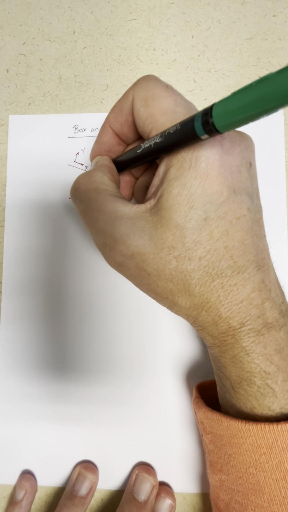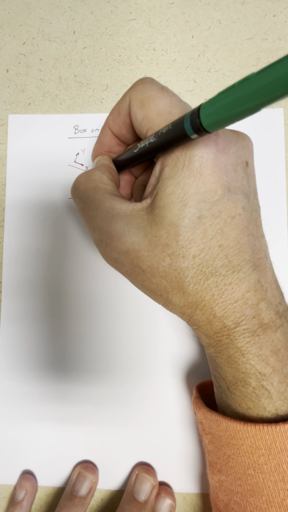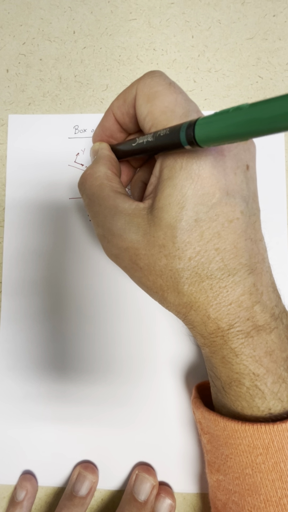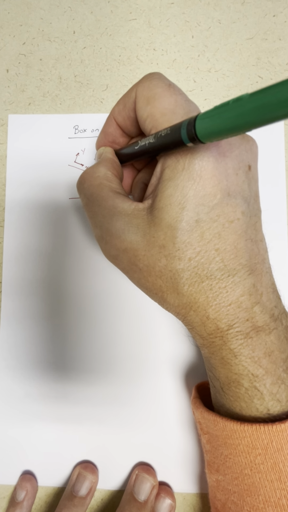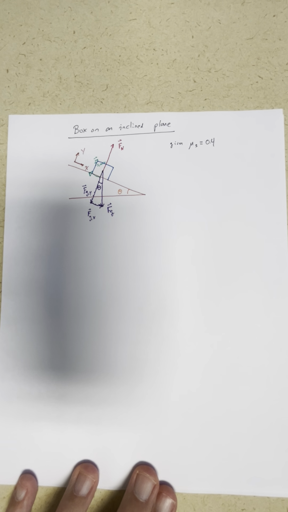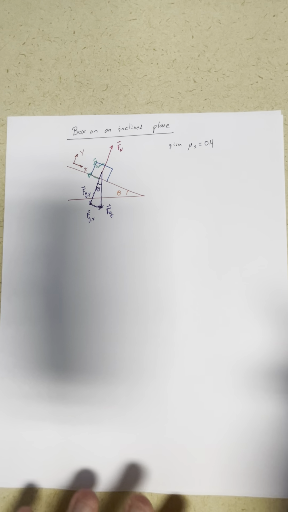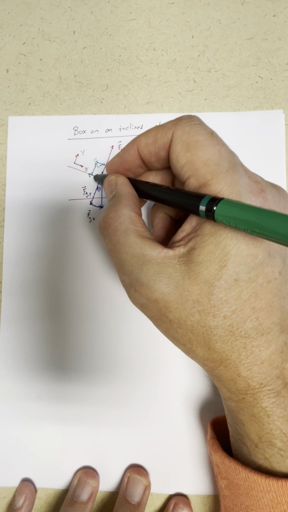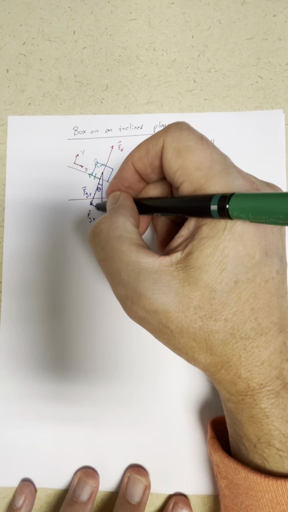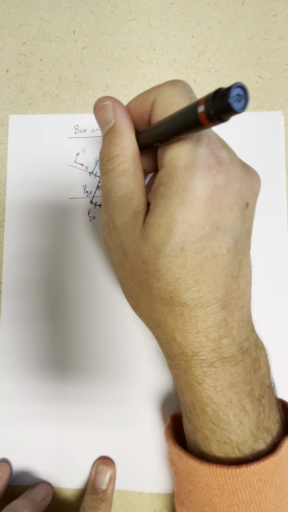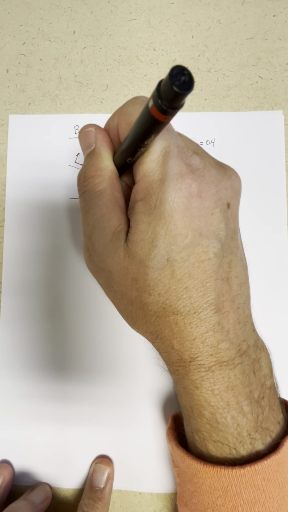So there is going to be a force of static friction going up, and since this is right before it starts to slide, I'll go ahead and put in the max. Applying Newton's first law of motion, this force cancels out that component, and the normal force is going to cancel out that component, and we have the net force equal to 0.